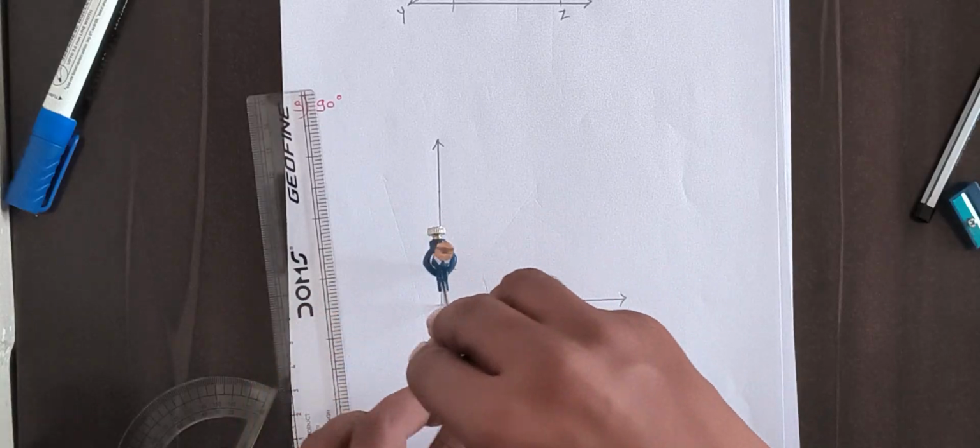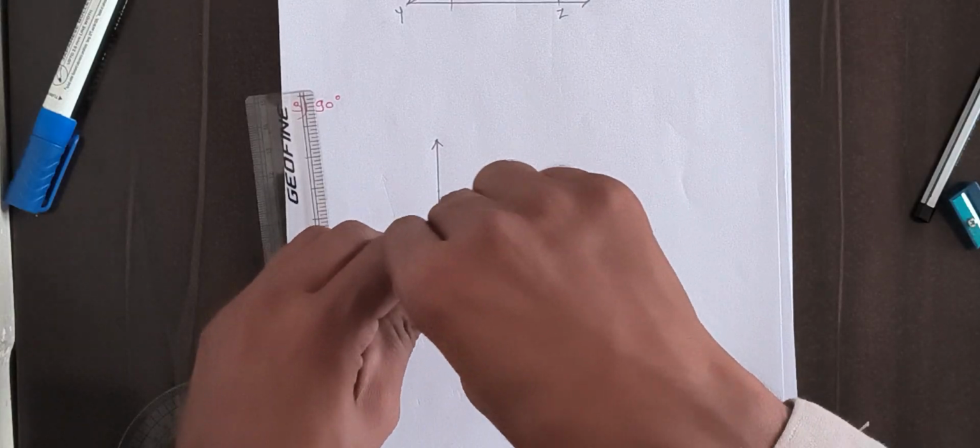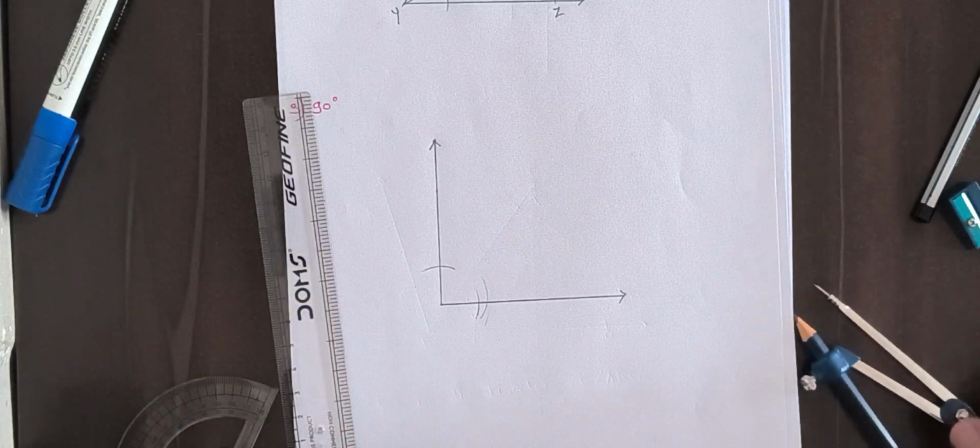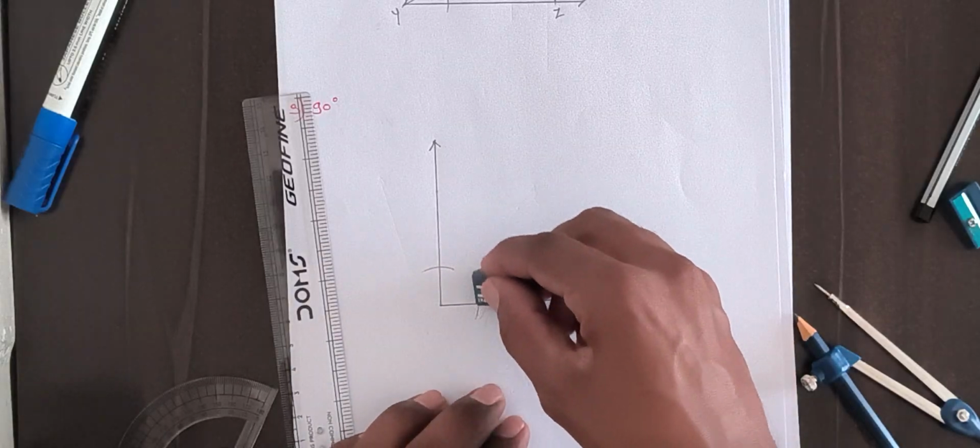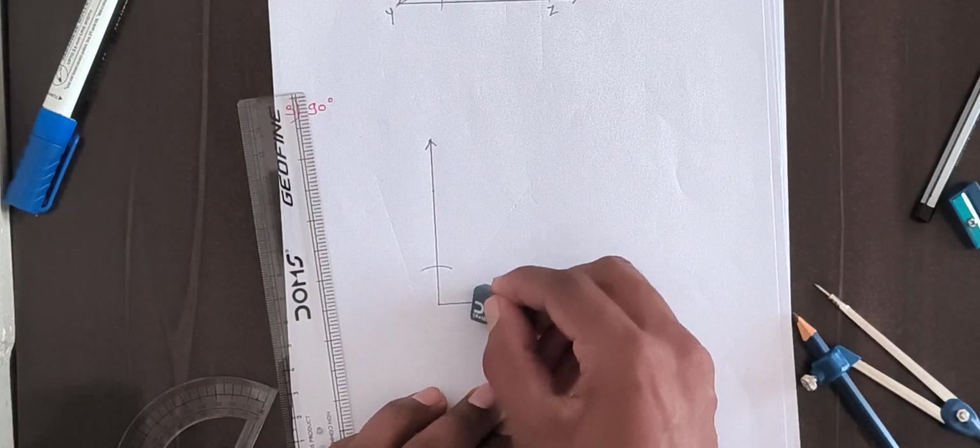Because of my handling it becomes problematic, so this one is there. Don't consider the previous one because the previous one became wrong actually, so that one is not there. So you need to understand while handling, if you apply more pressure then their size will become different. So you need to take care while drawing the angle. Now you should not make mistakes while doing this. This one is not there, that's why I'm going to rub it out.